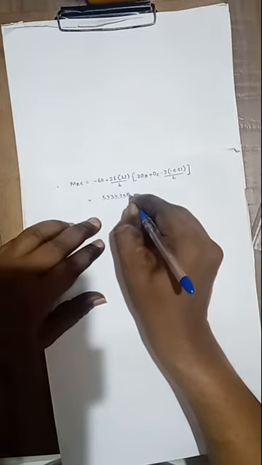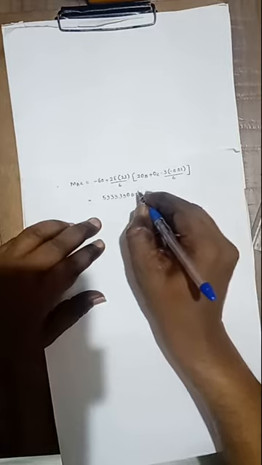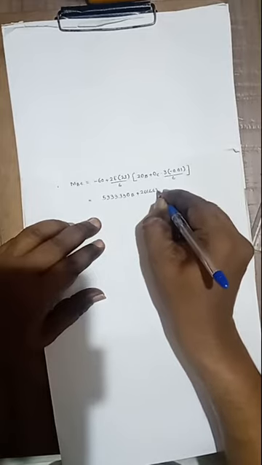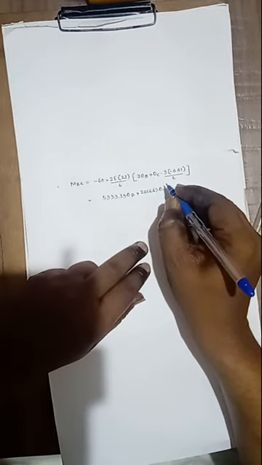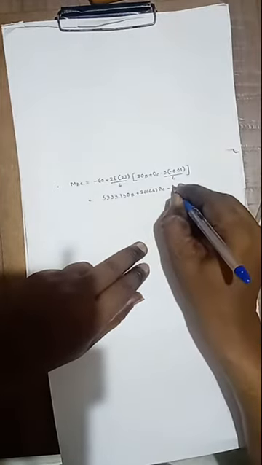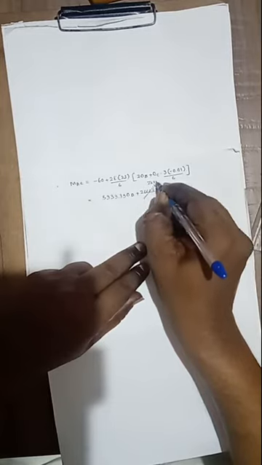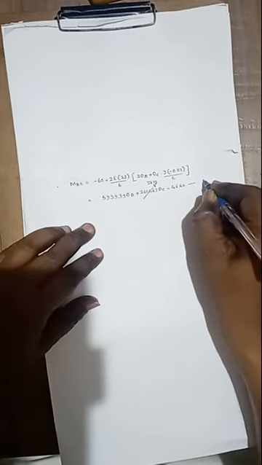5333.33 theta B plus 2667 theta C minus 46.66 minus 46.66. Here theta C is 0 since it is fixed end. This one is equation number 3.